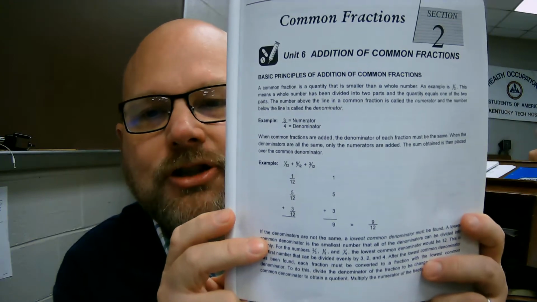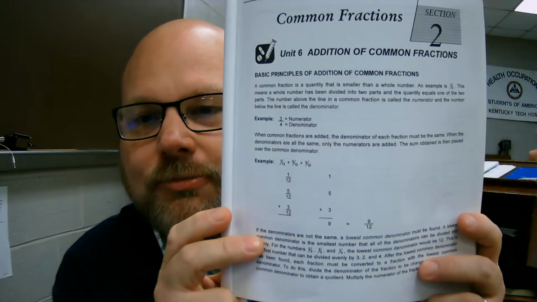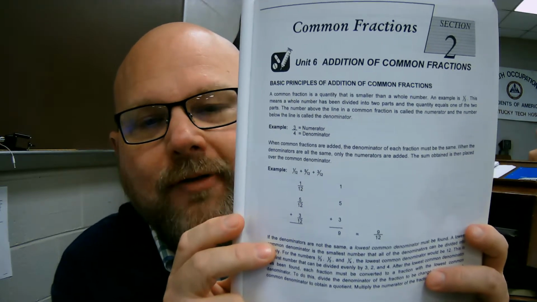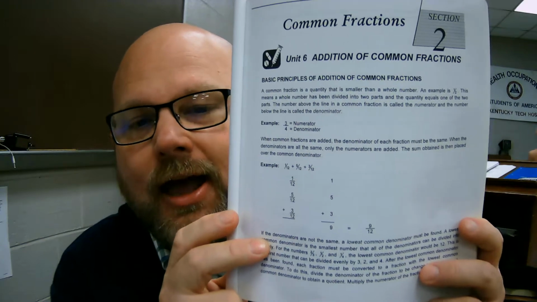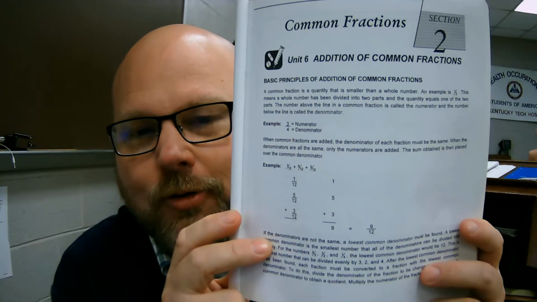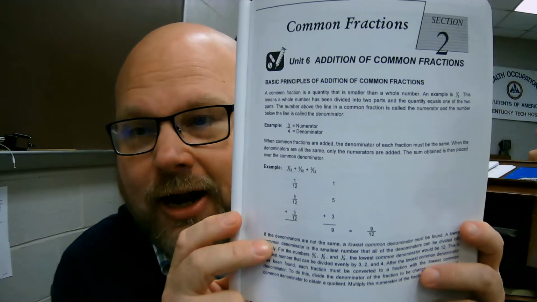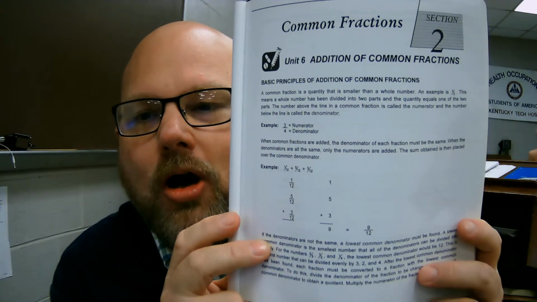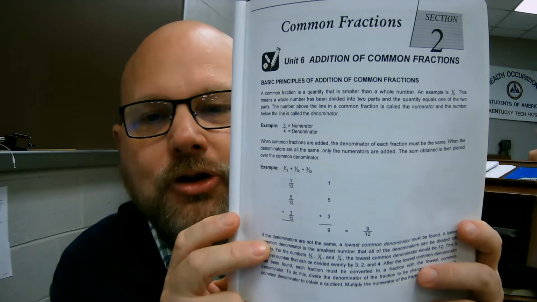A common fraction is a quantity that is smaller than a whole number. An example would be a half, 1/2. So if you have a whole of something, if you have an apple, and you cut it in half, you have 1/2. That represents a fraction, half. This means a whole number has been divided into 2 parts, and the quantity equals one of the 2 parts.